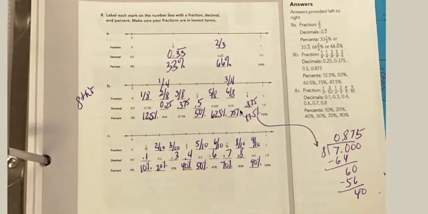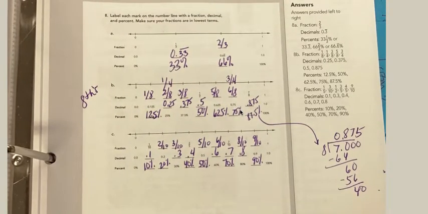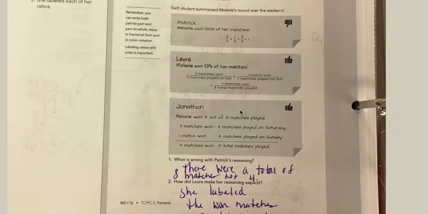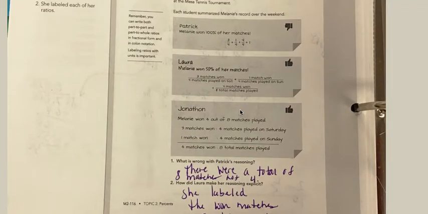This is one with a number line. We didn't get to this in all my classes, but you can be filling it in on your paper by pausing the video. This was another page where they just had a little bit more information about ratios.